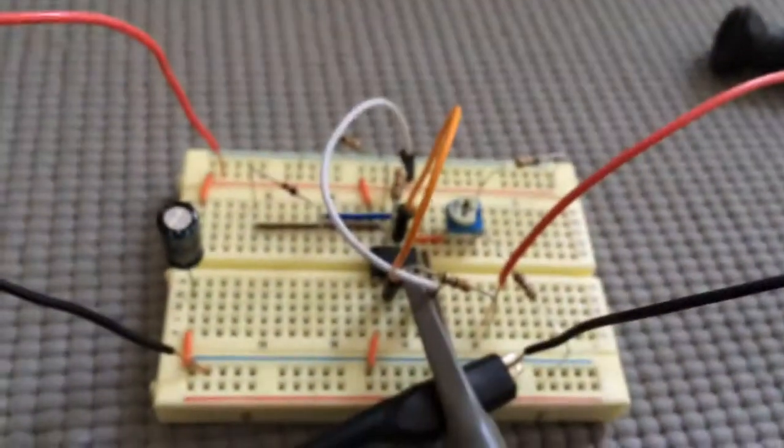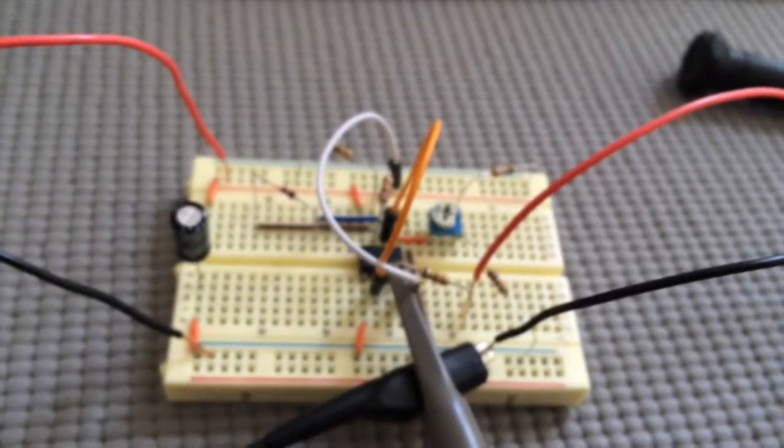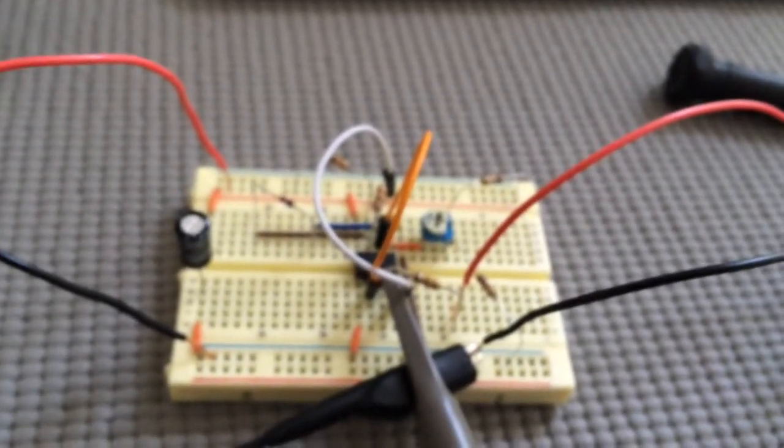So that's it for the astable 555 chip control pin demo. Thanks.